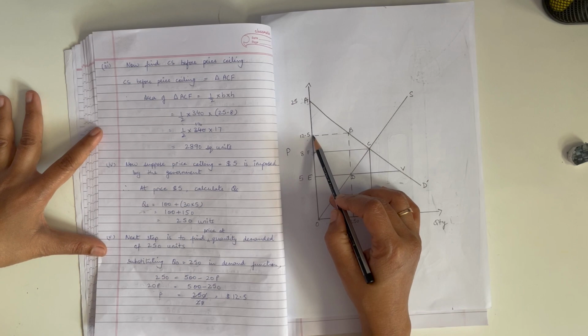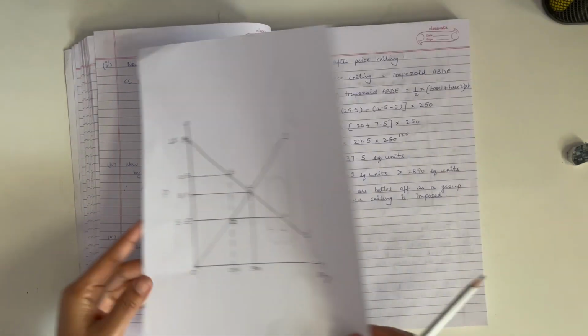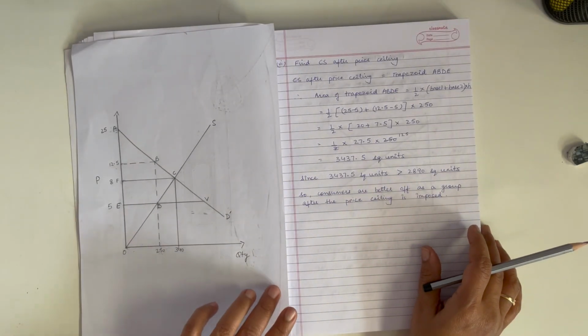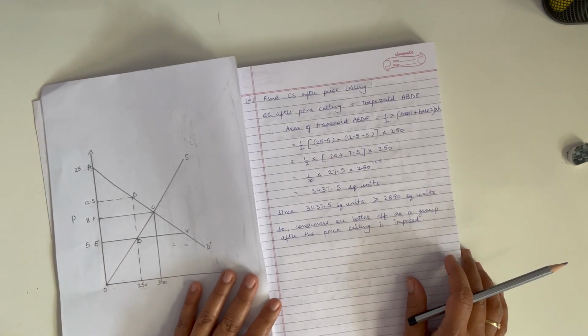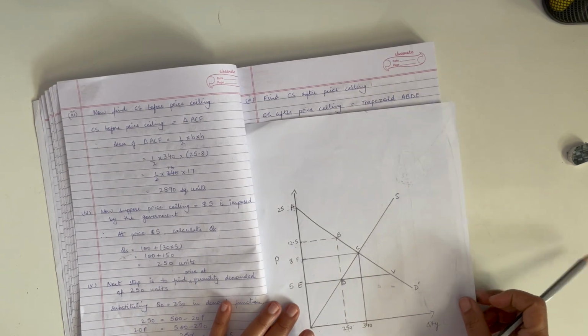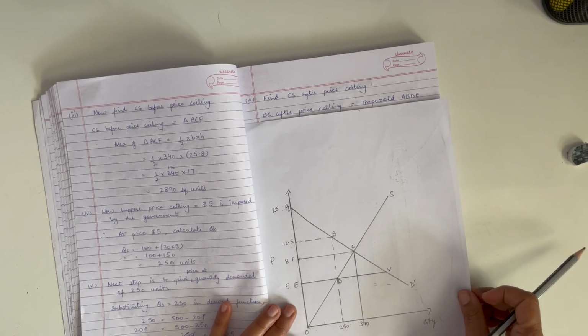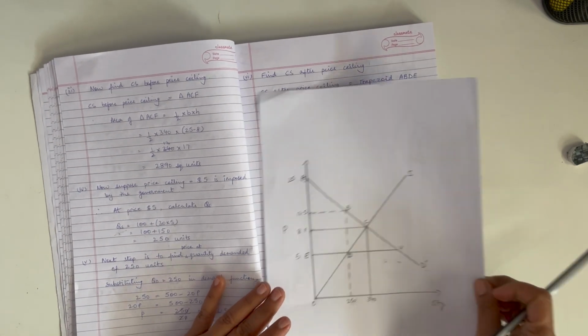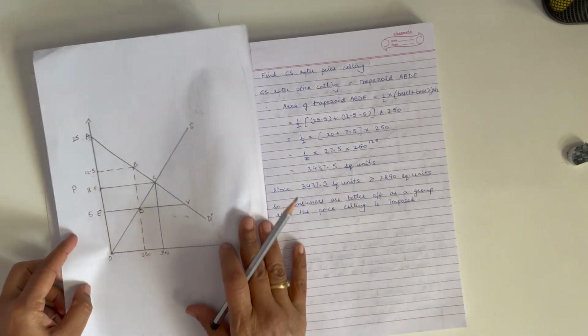All right. Okay. Now the next thing is, now we find the consumer surplus after the price ceiling. Okay. So first of all, let's just understand where is the consumer surplus after the price ceiling.